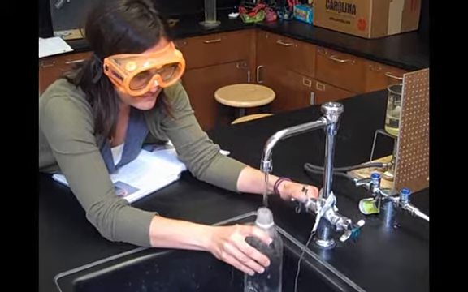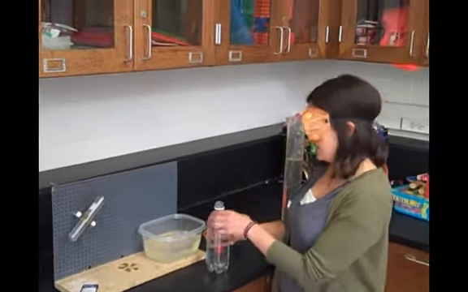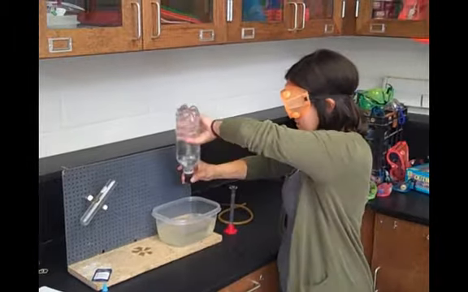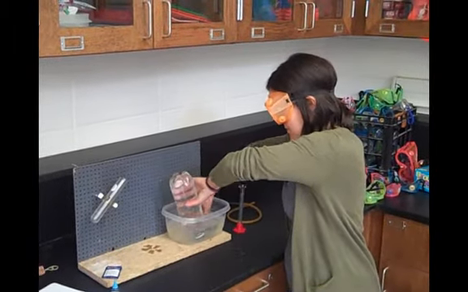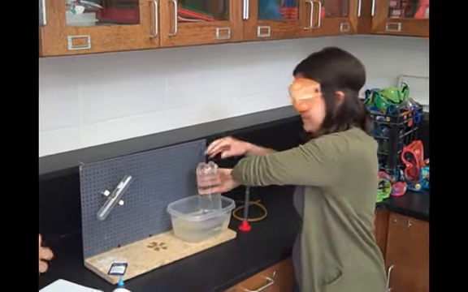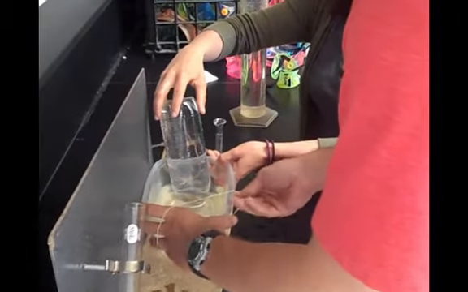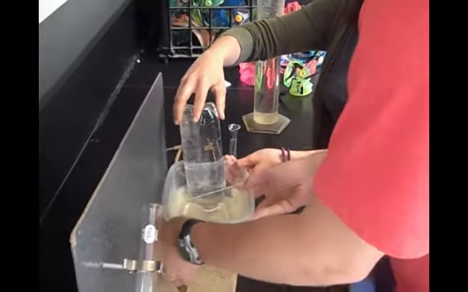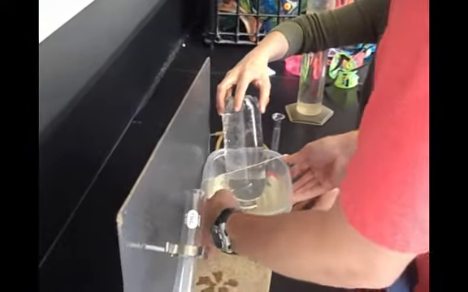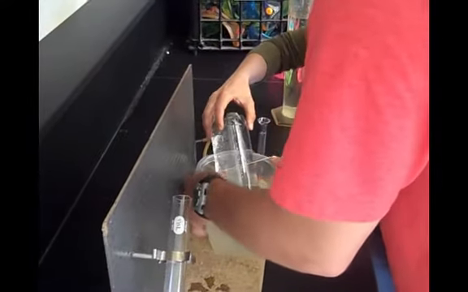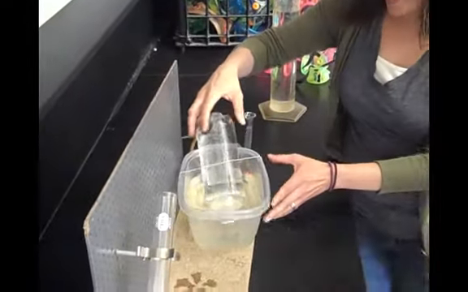We need to refill this with water so that we can collect gas. Alright, you guys have seen and done this setup many times before. Upside down. Smallest rubber band. Alright.